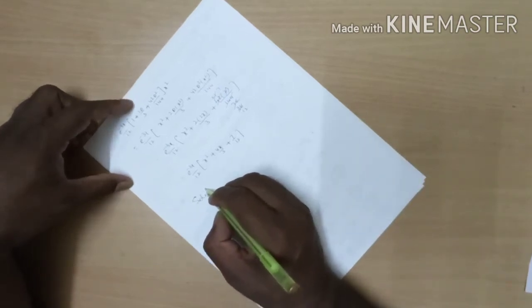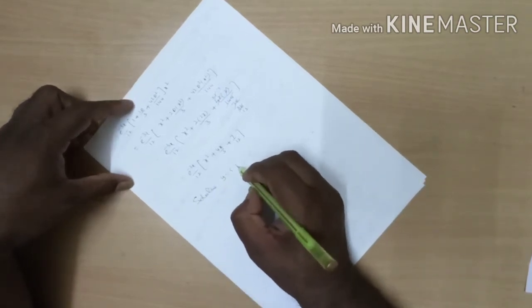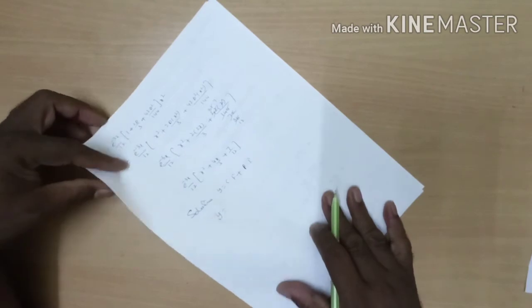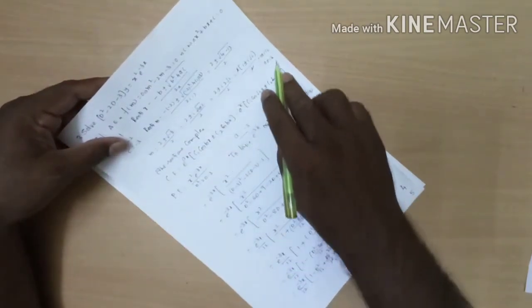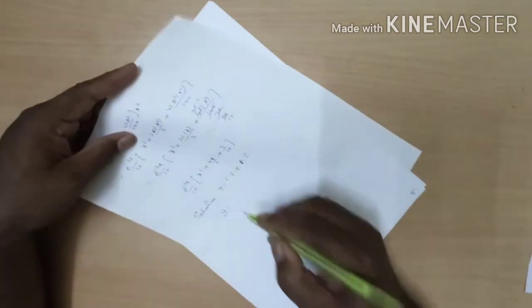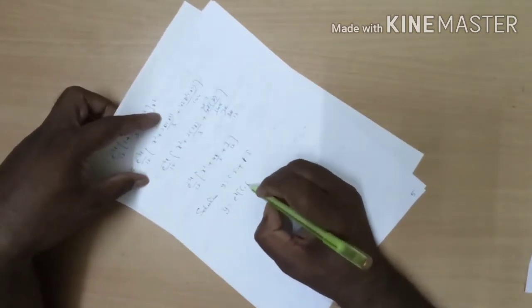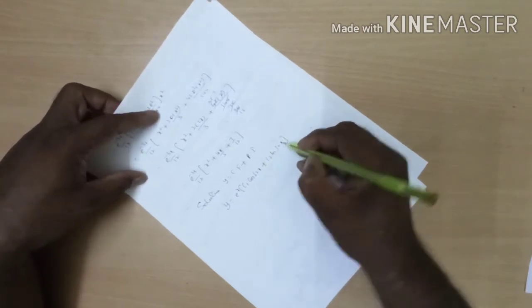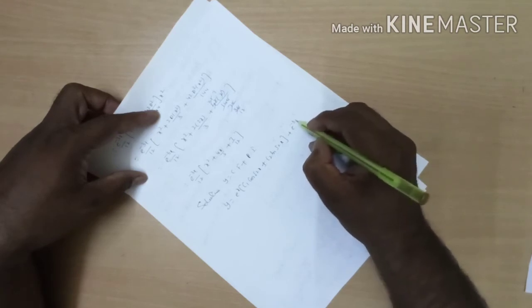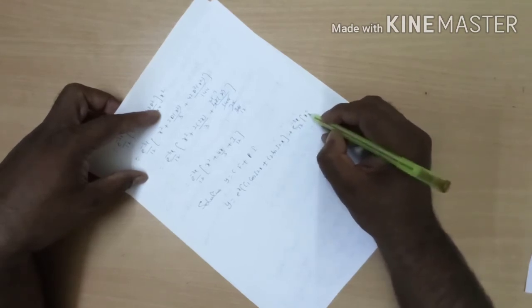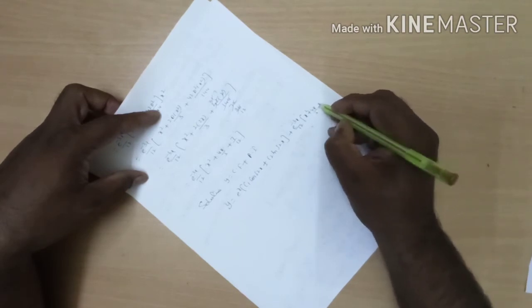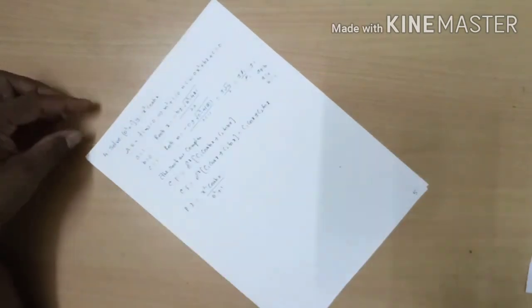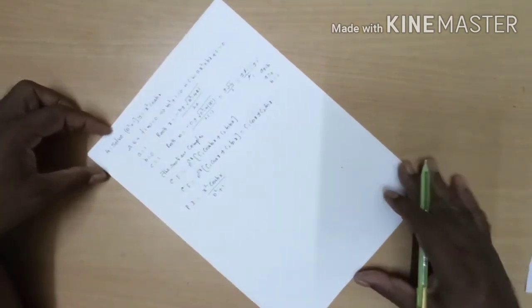Next, the solution is y equals CF plus PI. What is the CF here? What are the roots? The roots are 1 plus or minus i root 2. Therefore e power x into c1 cos root 2x plus c2 sin root 2x, plus e to the power of minus 3x by 12 into x square plus 4x by 3 plus 7 by 12, is the complete solution of the problem.